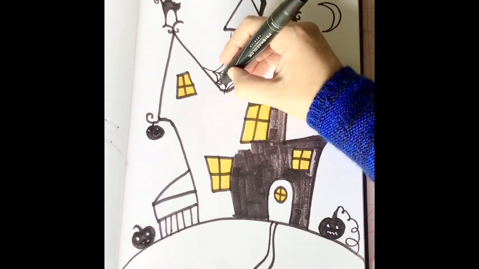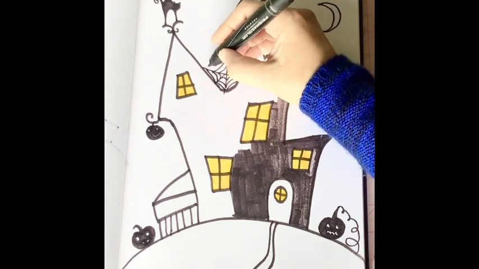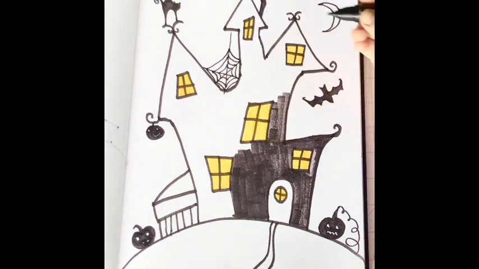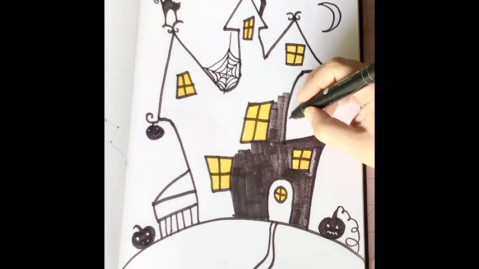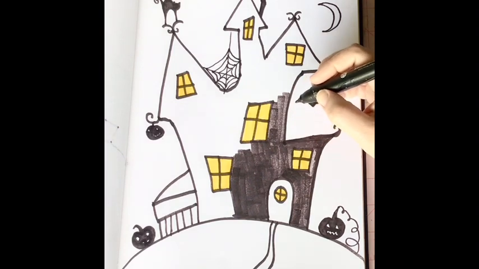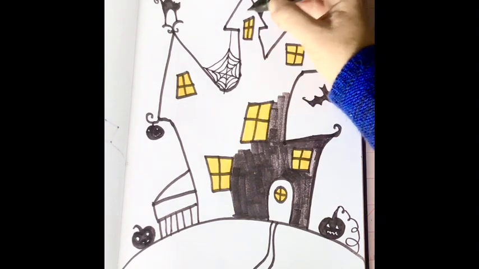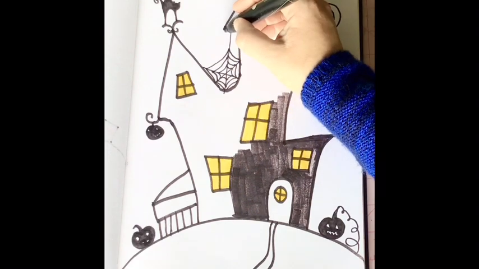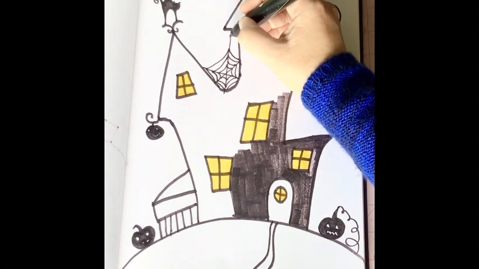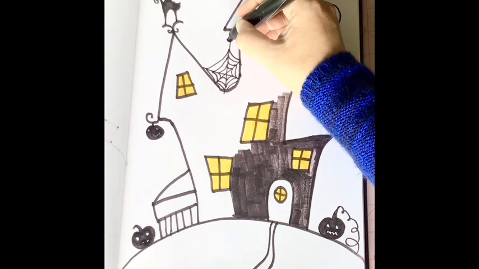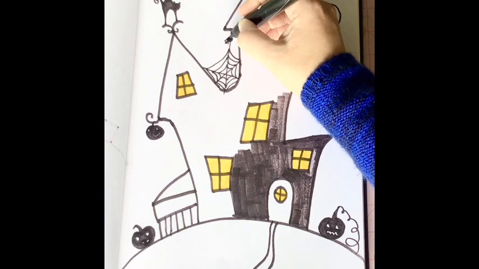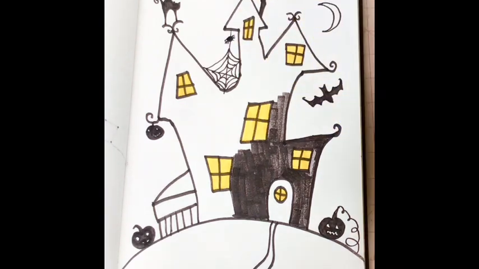I start to do curved lines, and then I just move those curved lines outward and outward so that it almost becomes a pattern. It's really pretty. There's a spider web. Please review the other video or pause it between those steps so you can really get a good idea of how to draw that spider web. And now I'm going to put a spider. So I want to make an oval body and 8 legs, four on each side.